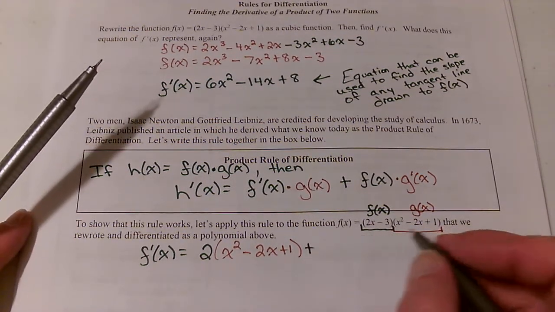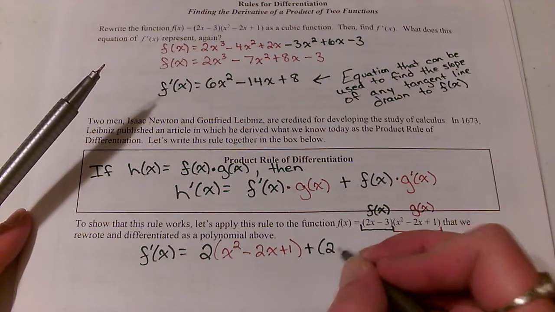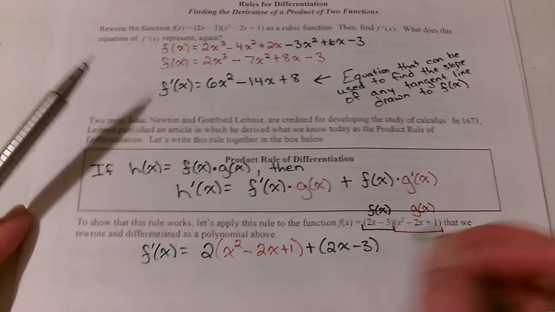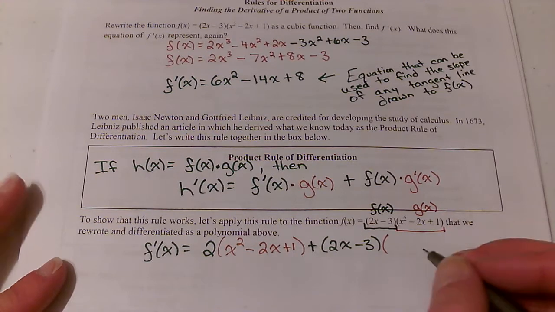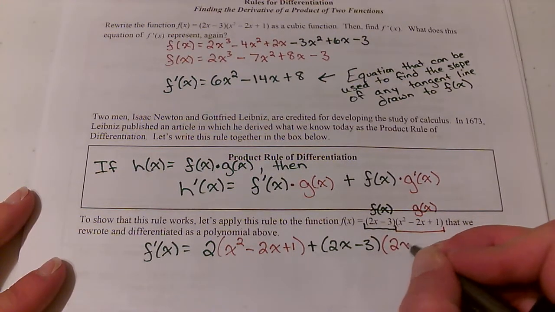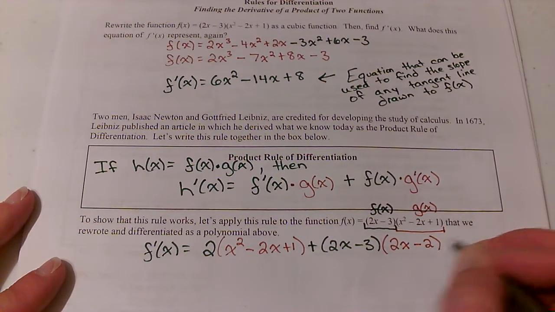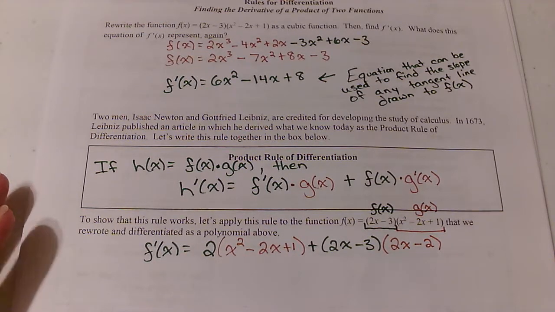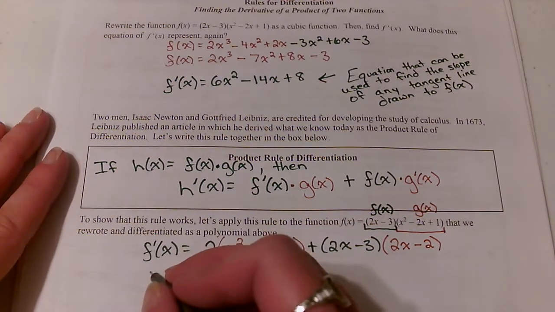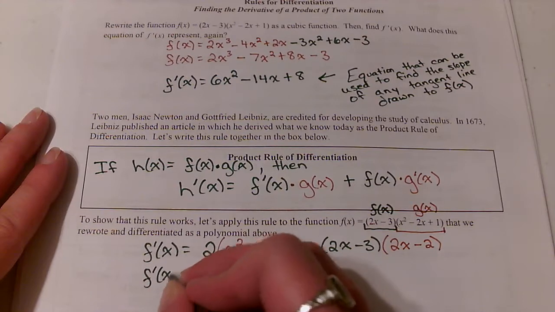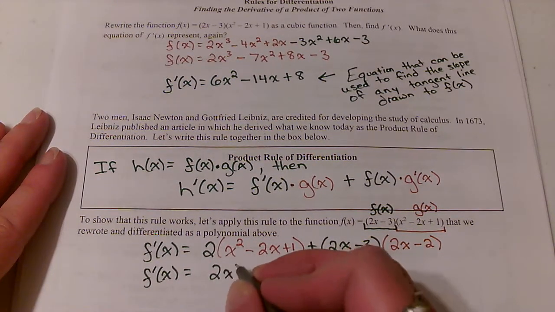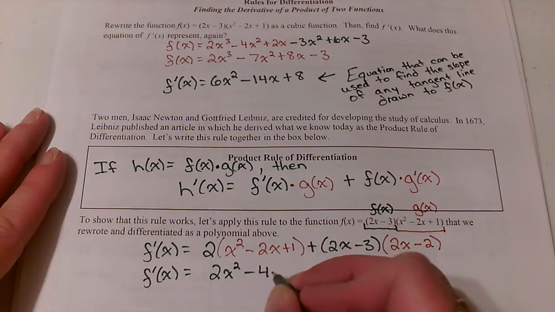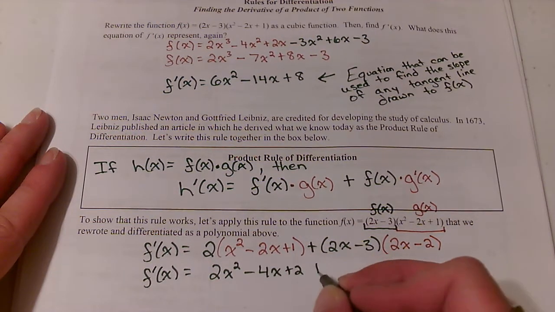plus f of x in its original state. Now we're going to take the derivative of g of x. So that's 2x minus 2. Let's see what happens when I multiply that out. So when I distribute the 2, I'll get 2x squared minus 4x plus 2.